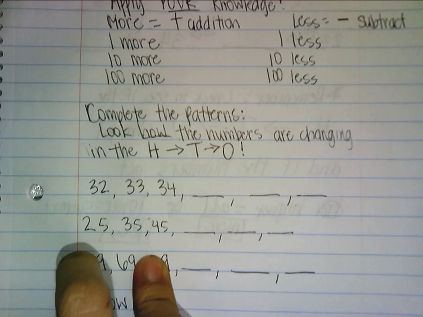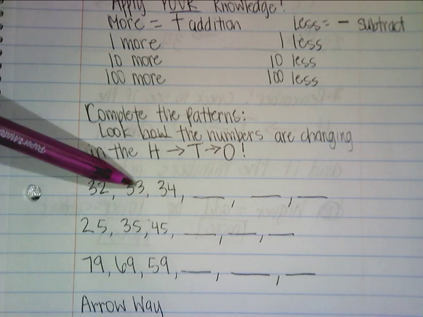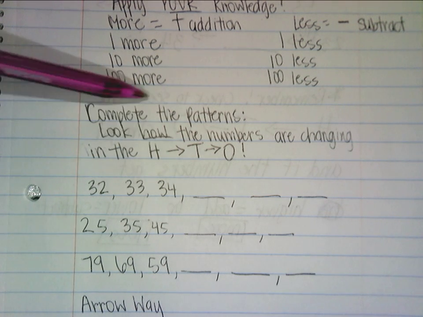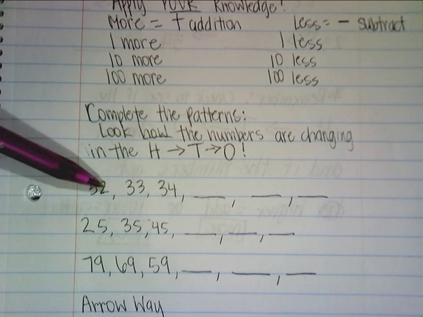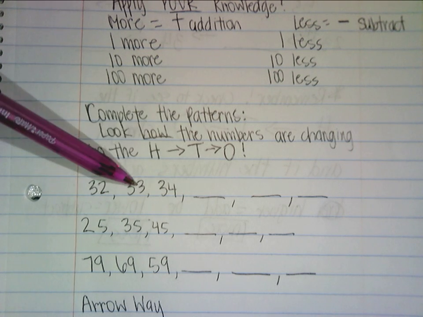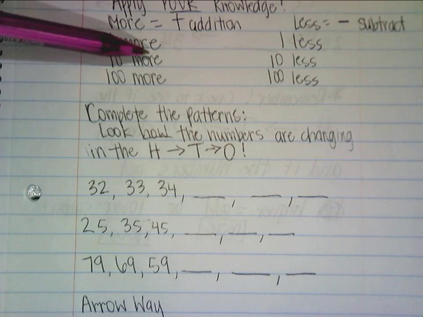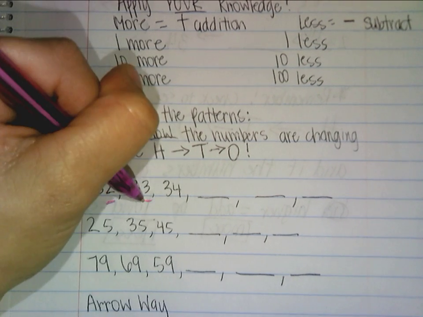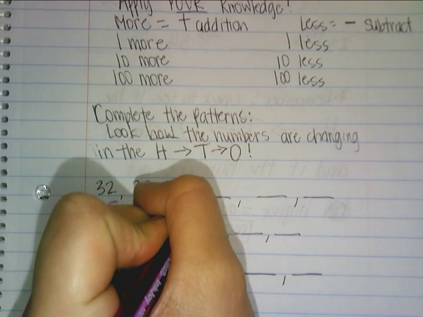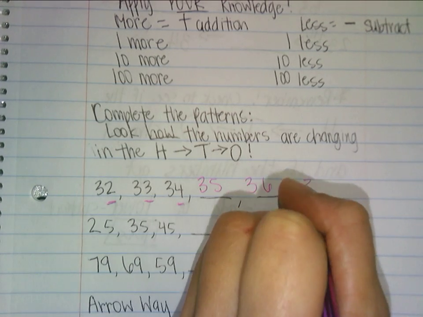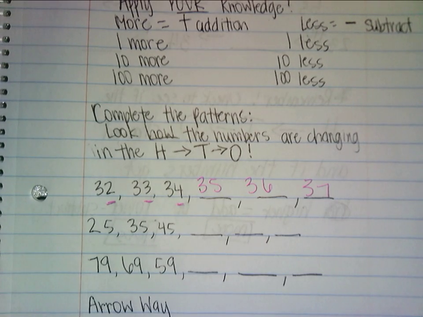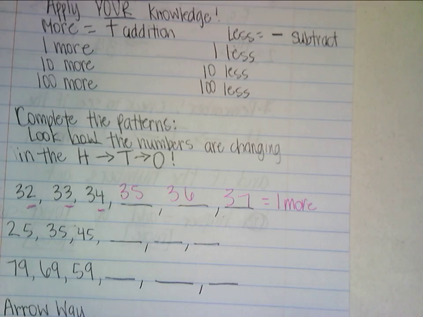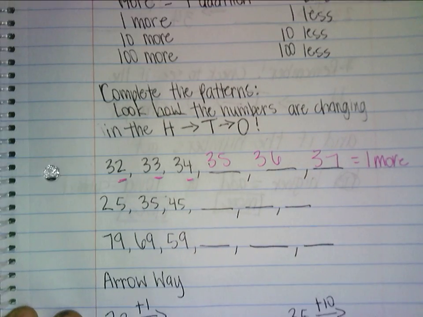So let's look at these numbers right here. I have a few examples. 32, 33, 34. We don't have any hundreds, so we don't have to check the hundreds. Let's check the tens. 3, 3, 3. It stayed the same. Now you can look at the ones. 2, 3, 4. Looks like they're going up, more, and it's just 1 more since it's in the ones place. Does that make sense? So it's 35, 36, 37. Okay, so this pattern was 1 more.